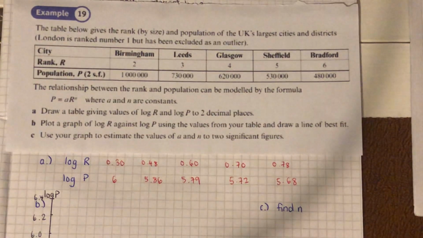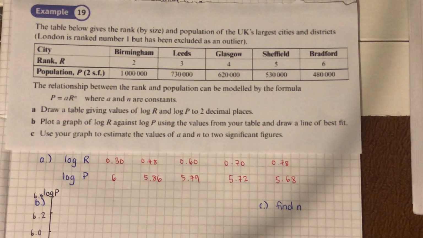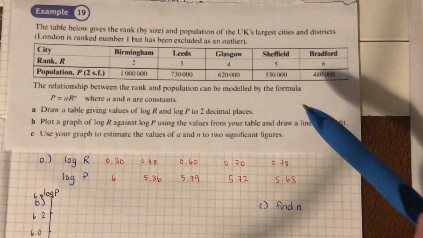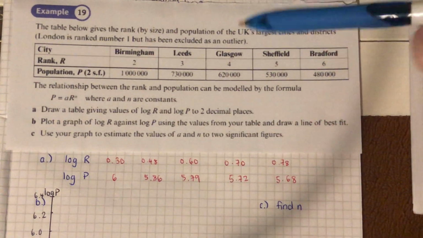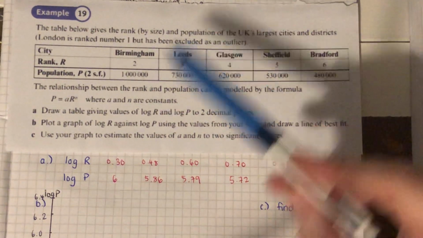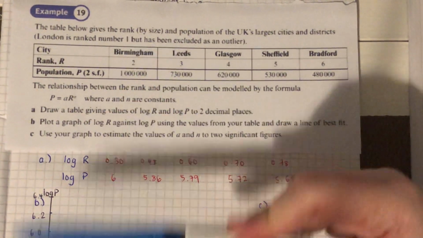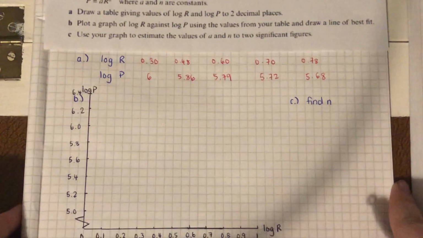5.68. There we go. So there are our values. Okay, they don't go down by a lot. So next one, part B, we need to plot the R against the P. So the top one, think of those as being your x's, so they're going along the bottom, and your population, the log of P, is going up the side. Okay, I'm going to move up a little bit so you can see.